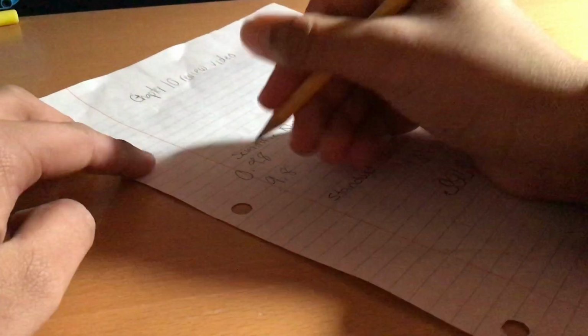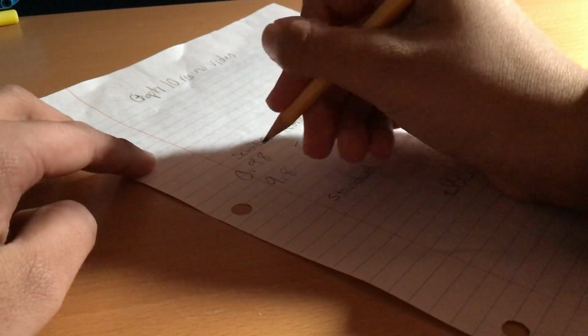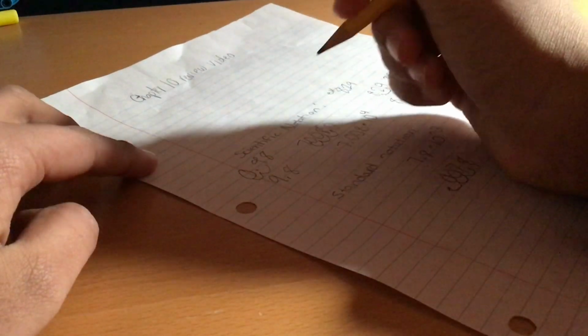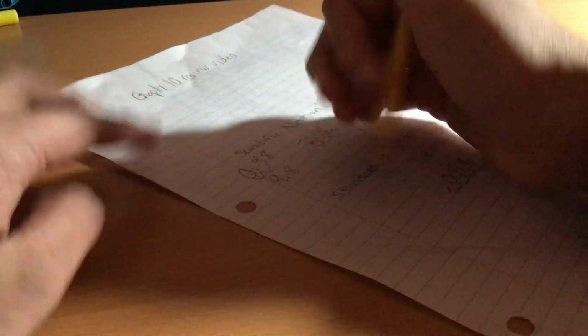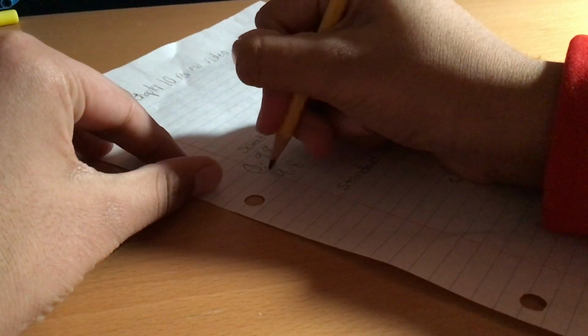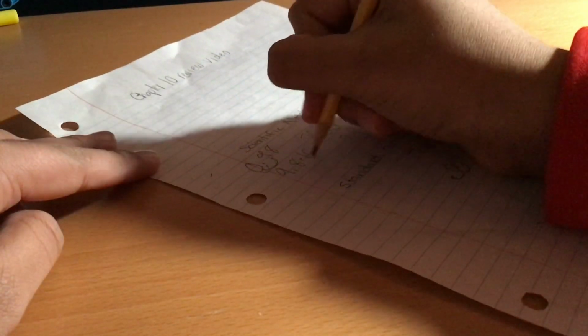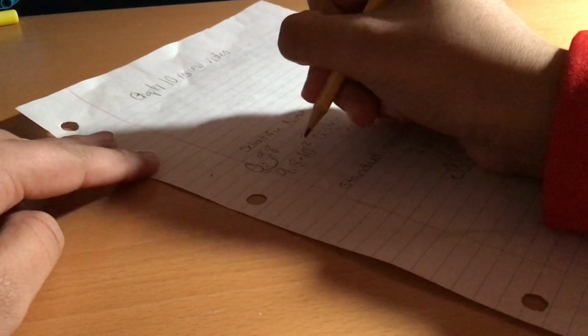Since the decimal point moves one space, we would have 9.8 times 10 to the negative 1.